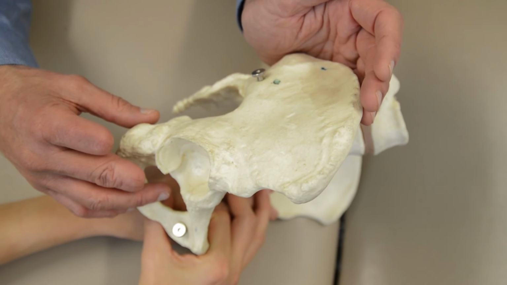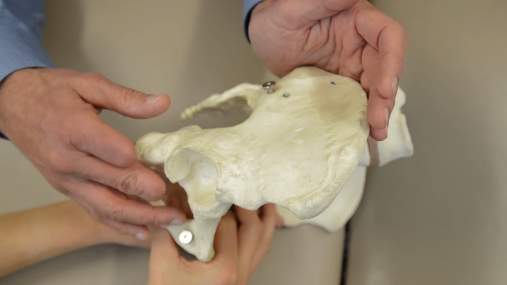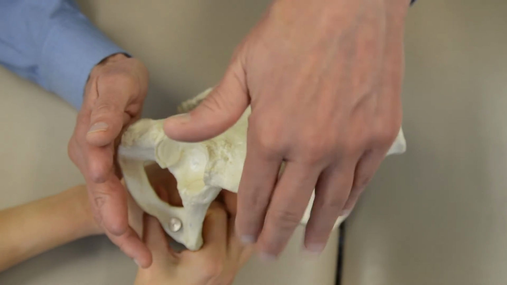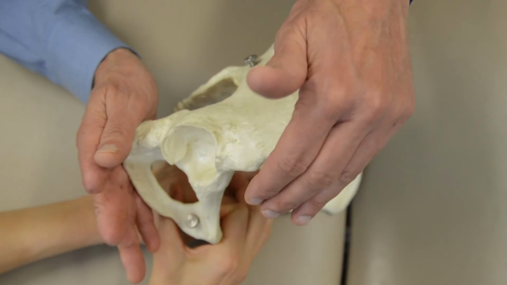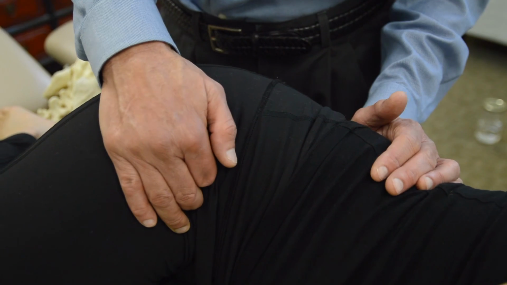Now with the resist technique, if I want to move the pelvis forward, I say roll back toward my hand, and it goes forward. And then I say lean forward into my hand, and it goes backward. So it's forward, backward, forward, backward.